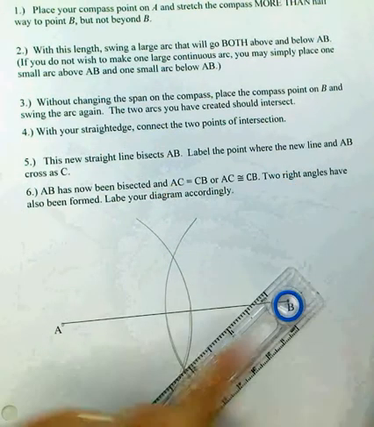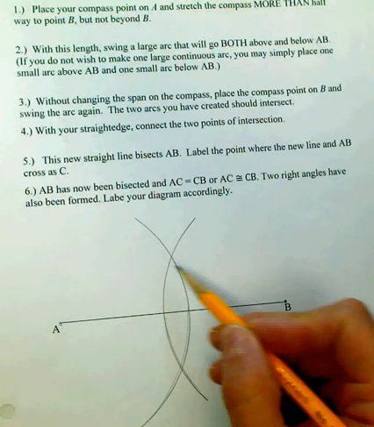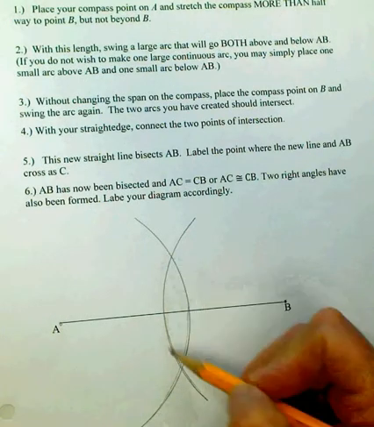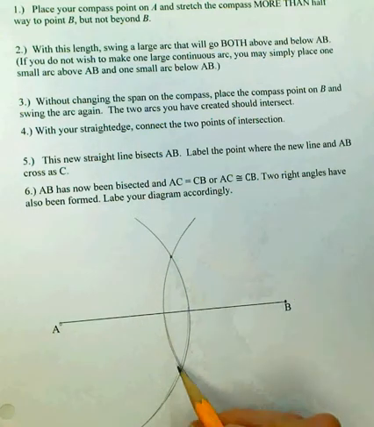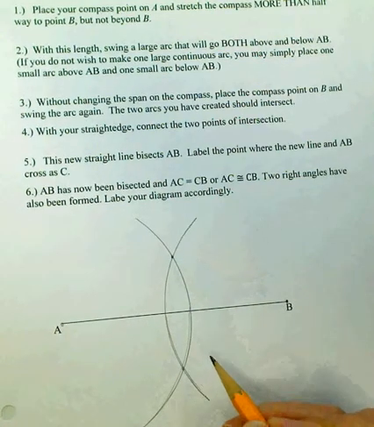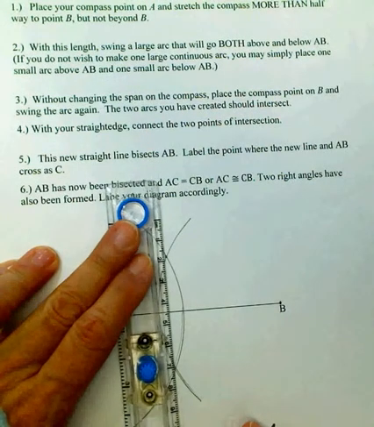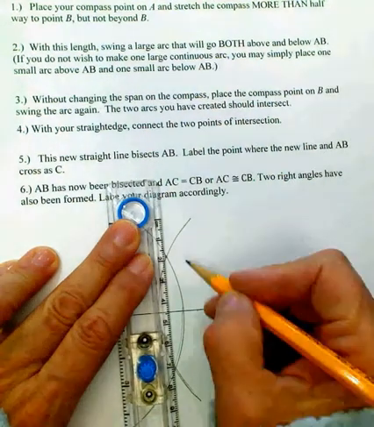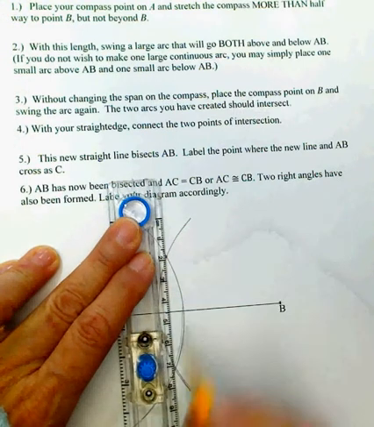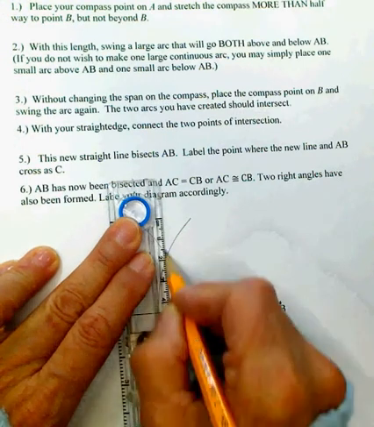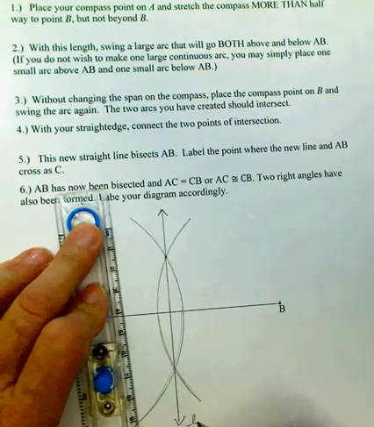I don't know if you remember from the last time we did constructions, we called this the petal. It looks like a flower petal. We call this the petal construction. And we put a point here and a point here, and we simply marked the center of AB. But this time, instead of just marking the center of AB, I'm going to draw a line through these 2 points of intersection that I've created, and call that line L.